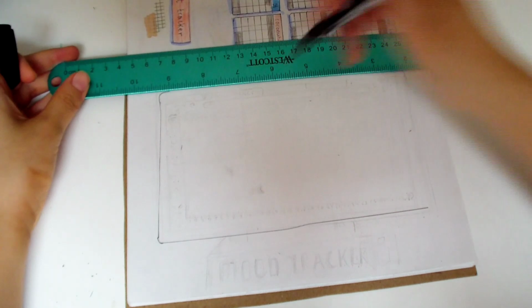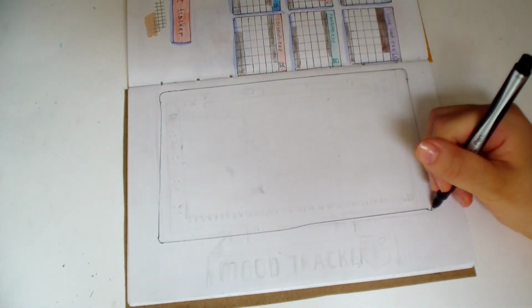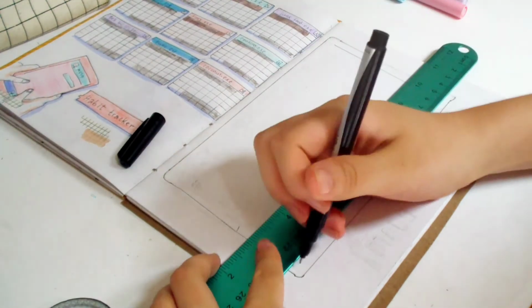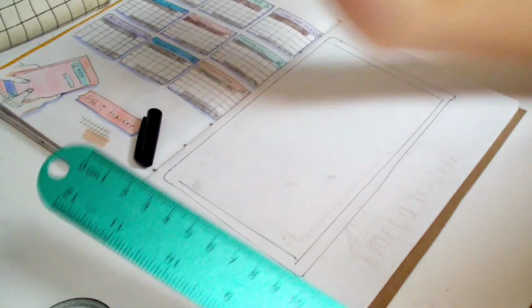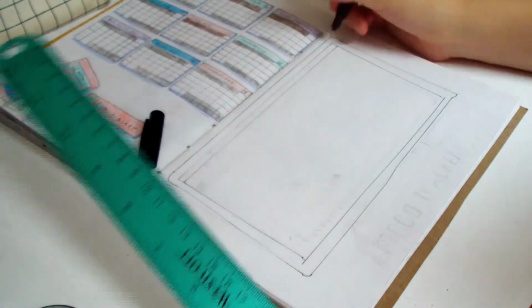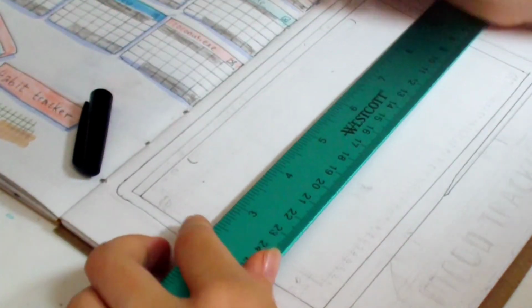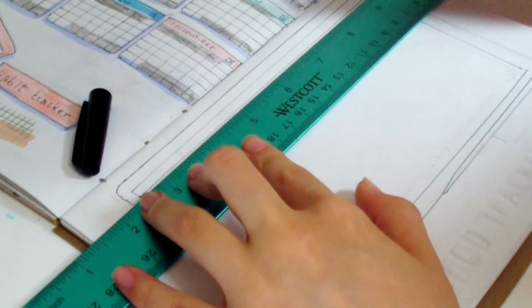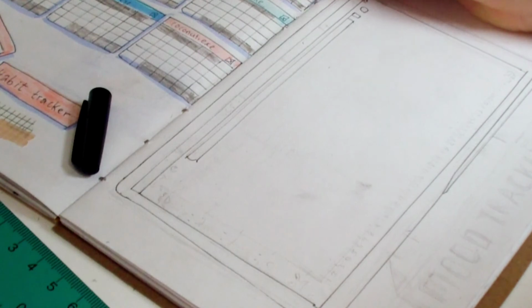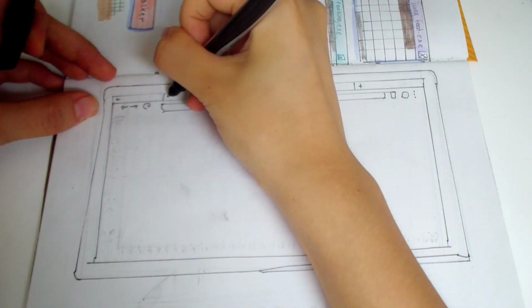So for this page, I wanted the mood tracker to be on the computer monitor. First, I'm drawing the monitor. I made the corners rounded. Now I'm going to draw a frame around the monitor. I'm going to make it look like a browser, so I'm drawing in the search bar and other details like that. At the top, I made a tab that said mood tracker.